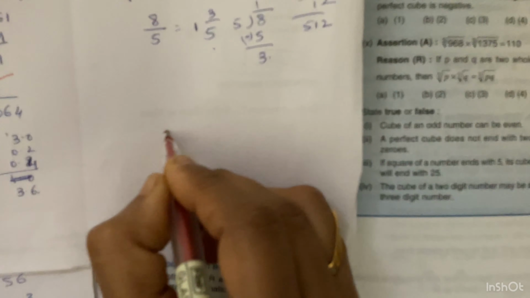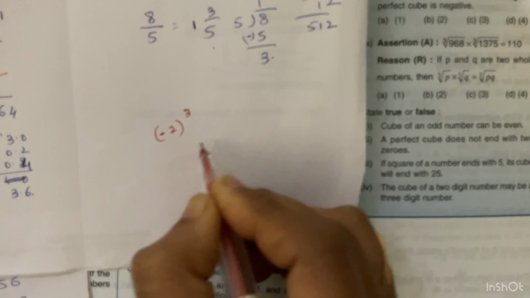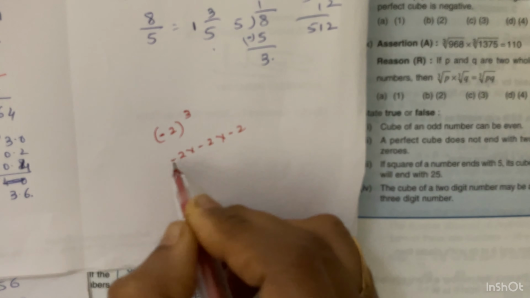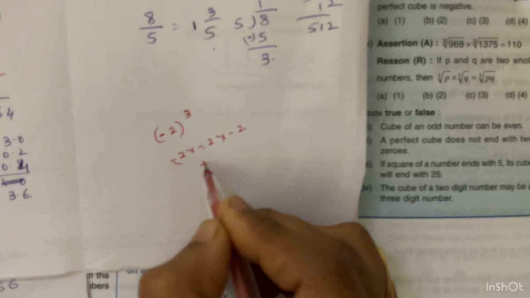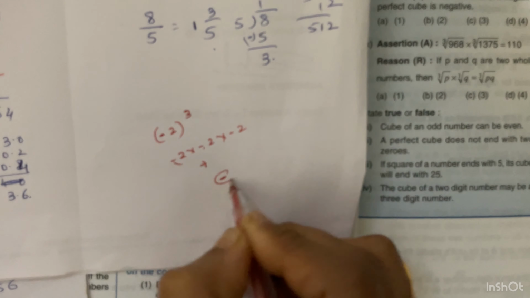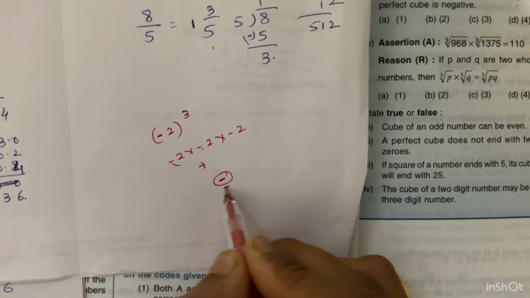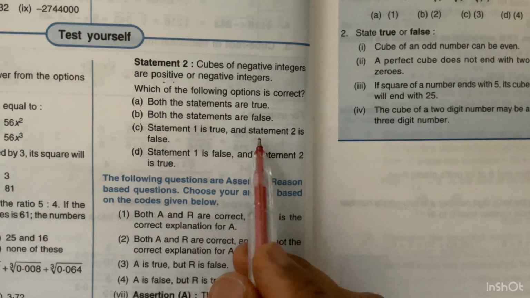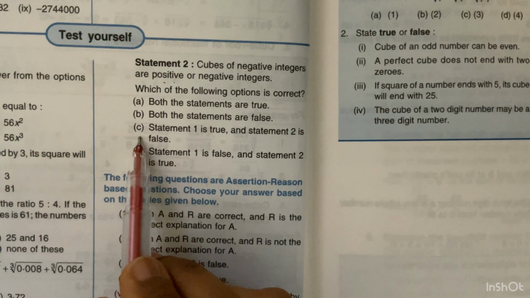For example, if I take minus 2 cube. It means minus 2 we have to multiply 3 times, right? See here, minus times minus is plus, then plus times minus, I'll get minus. So you'll always get numbers with the negative sign here. Hence statement 1 is true and statement 2 is false. So option C is the correct answer for this.